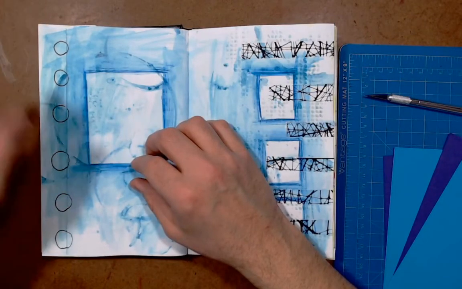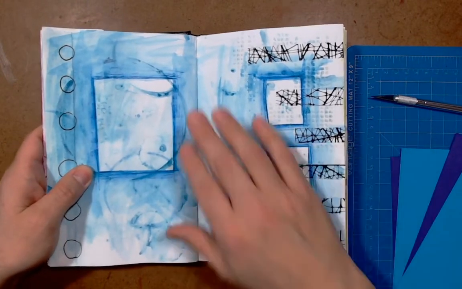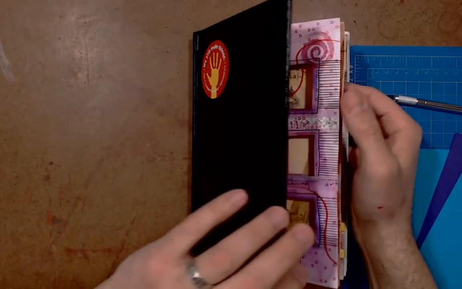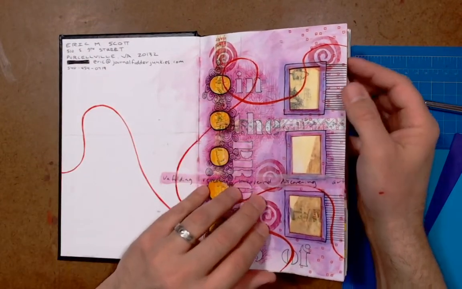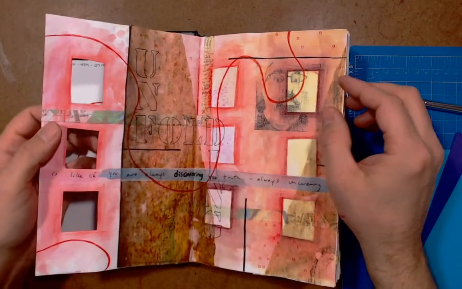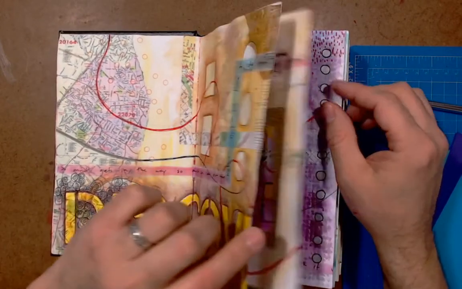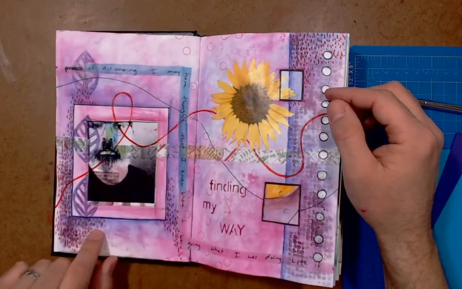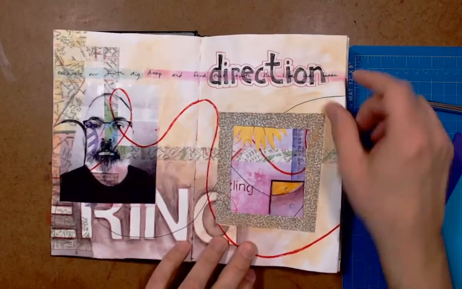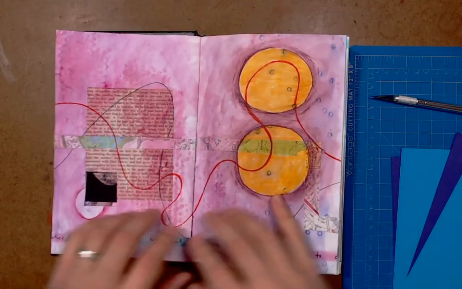So let me flip over to my workspace, and then you can take a look at that. I've got my little Stillman and Birn journal that I've been working in, and I started this at the beginning of the month. If you've been tuning in, you've probably seen where I have these little windows and such. We've talked about how some of the stuff runs through it, but there are big windows that reveal. This one has a window here, but then there's a window through that page as well. So we're going to dive into some of that.